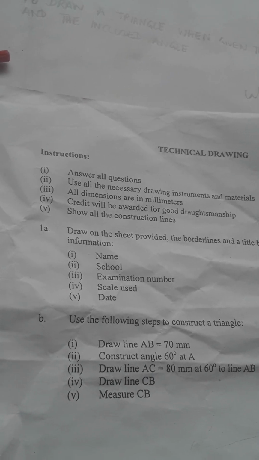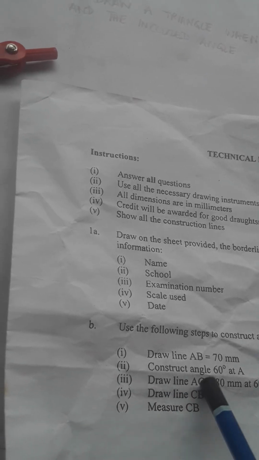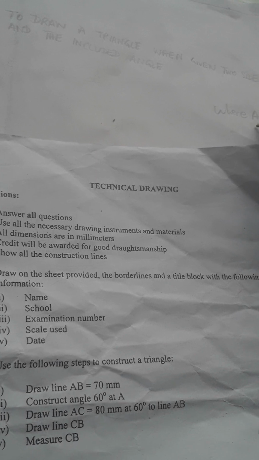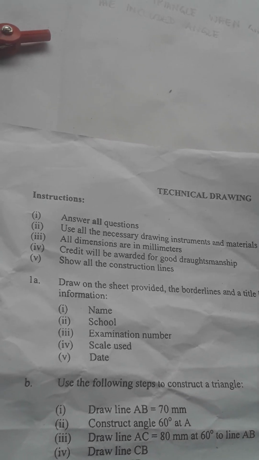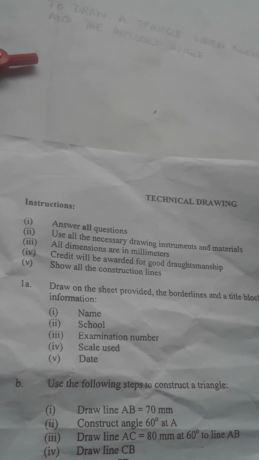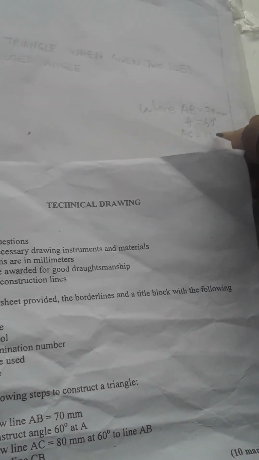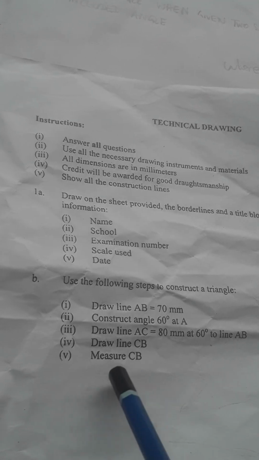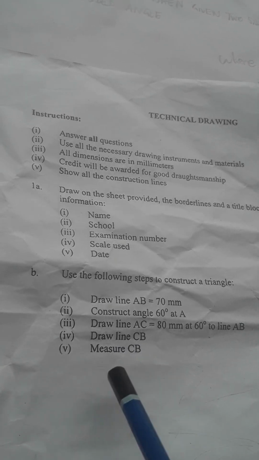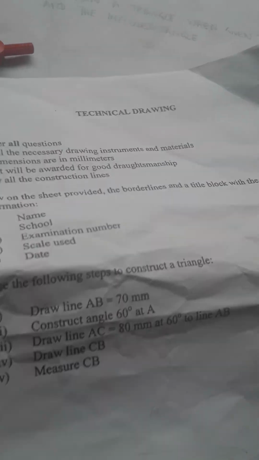Now they said also construct angle 60 degrees. That means the angle we are going to construct is 60 degrees at A. Then we are asked to draw line AC. Our line AC should be 80 millimeters at an angle of 60 degrees to line AB. Now we are asked to draw line CB and measure CB. We are going to do this to answer this question.